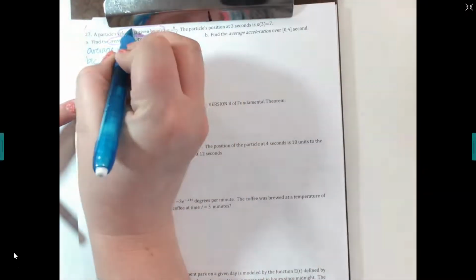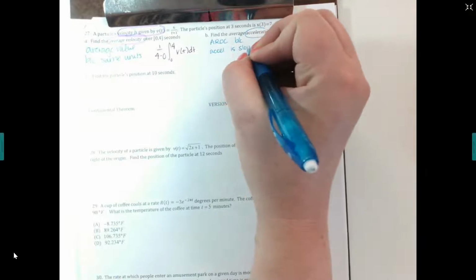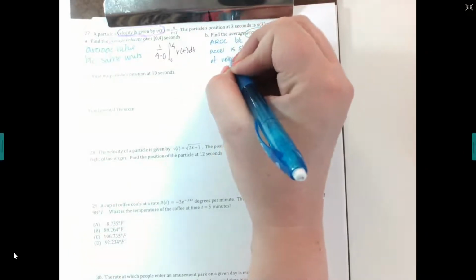Let's do part B, though. How do I know that part B is a rock? Because this is velocity, this is acceleration. What is acceleration for velocity? The rate of change, the slope. Very good. So this is going to be a rock. Okay, and I'm going to put because acceleration is the slope of velocity. And remember that slope and rate of change are the same thing. Okay? And then what would I do for a rock? I'd do v of 4, v of 0, over 4 minus 0.